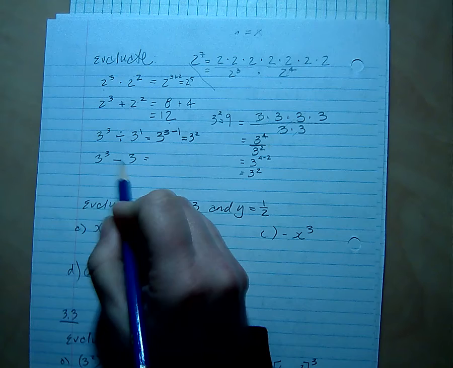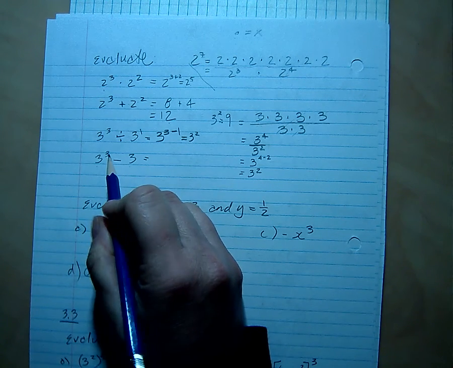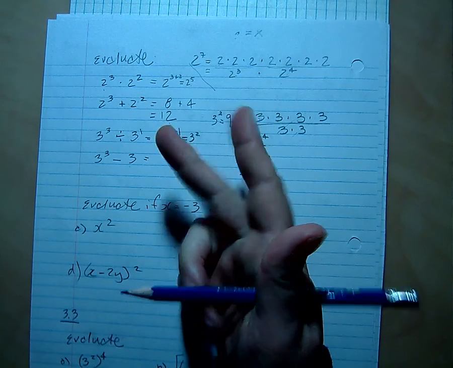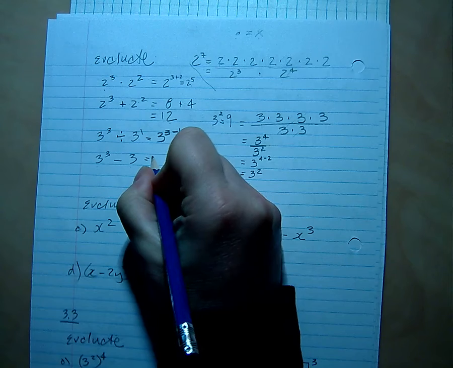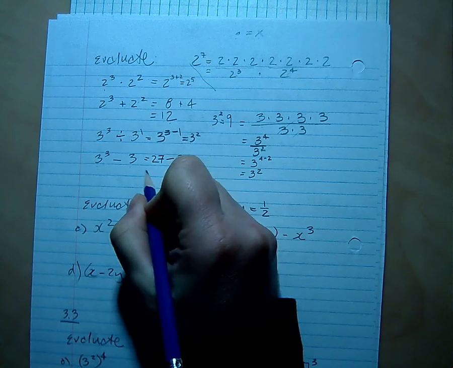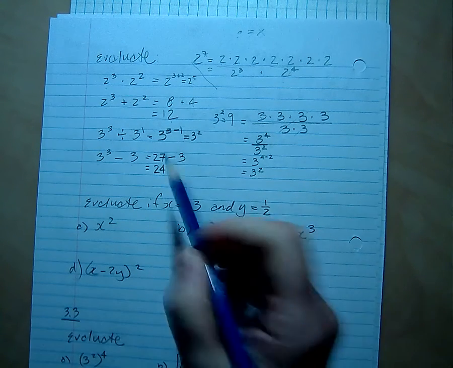Now this is very different from subtracting. Here we've got 3 to the power of 3, so 3 times 3 is 9, and 9 times 3 is 27. Here's another example of how it's so important to know your times tables. Minus 3, well, 27 minus 3 is 24, and that's nothing like that.